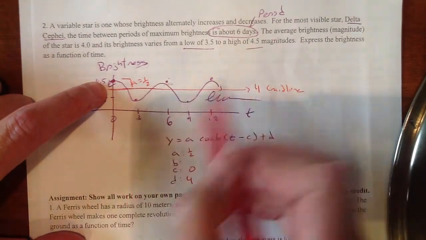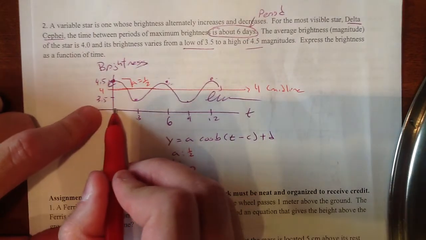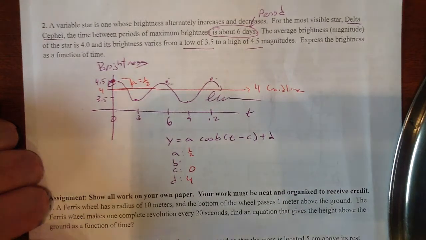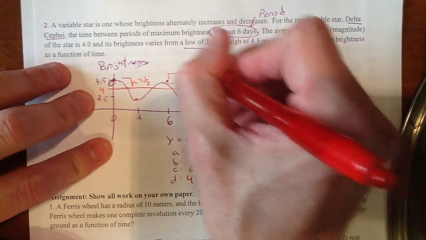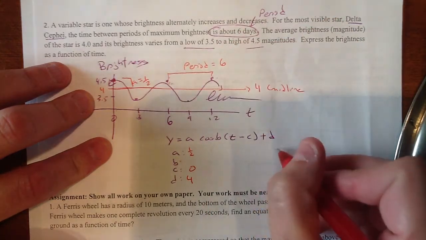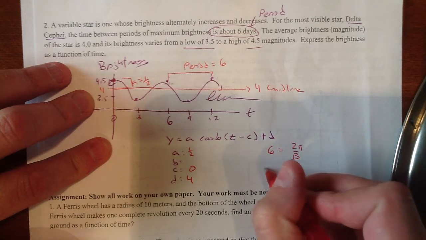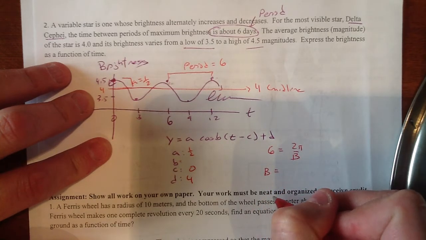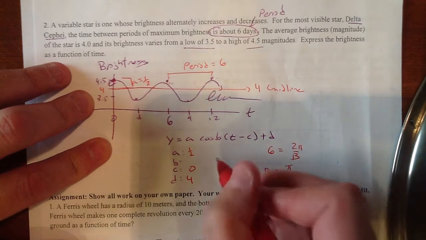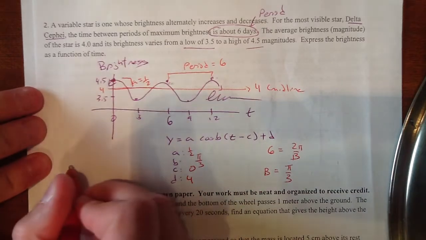You can make it 6, you can make it 12, you can go crazy and make it 18 if you like it. Heck, if you're feeling very brave, make it -6, but keep it simple. Just make it 0. To get the period, there it is. There's our period. And we're told that that's 6 days. So that'll help us get B. 6 equals 2 pi over B. Using a little bit of algebra, and you can verify this if you want, we're going to get pi over 3. And we get our equation.